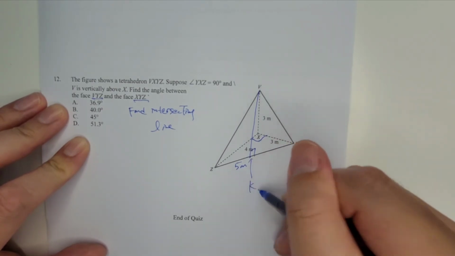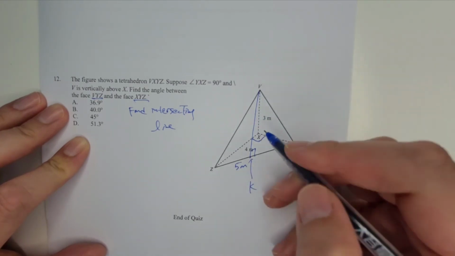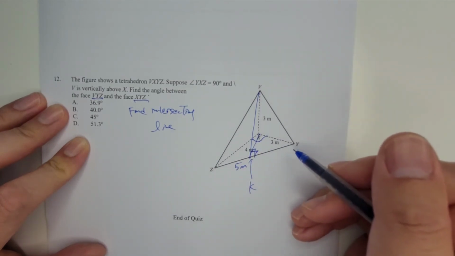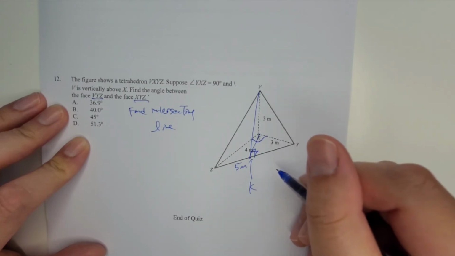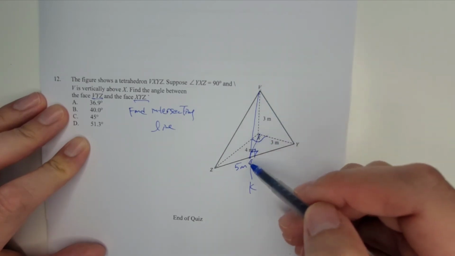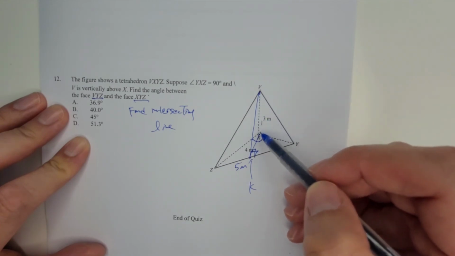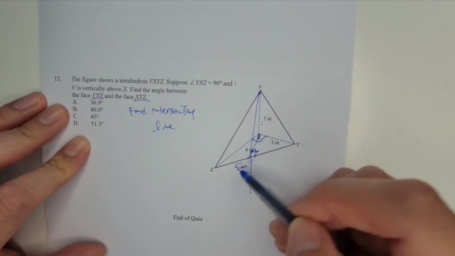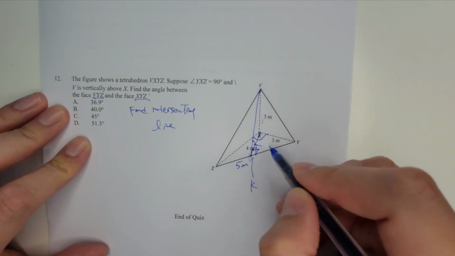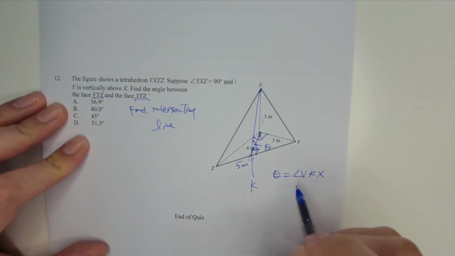We call it K. So the problem is, if VK is perpendicular to YZ, can I join XK so XK is also perpendicular to YZ? In this case, yes, because based on three perpendicular theorem, VX is perpendicular to the face XYZ, and VK is perpendicular to YZ. So when V is moving down back to X, this line is also perpendicular to YZ. And hence, the defined angle here, theta, that is angle VKX, that's the angle we need to find out.